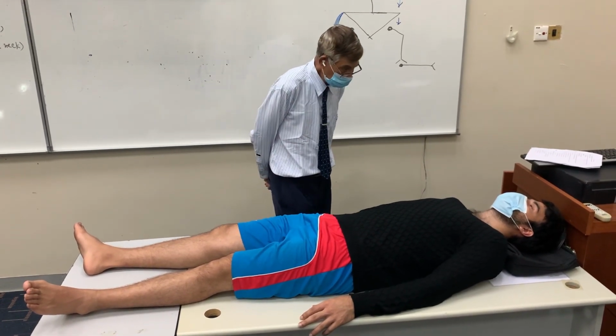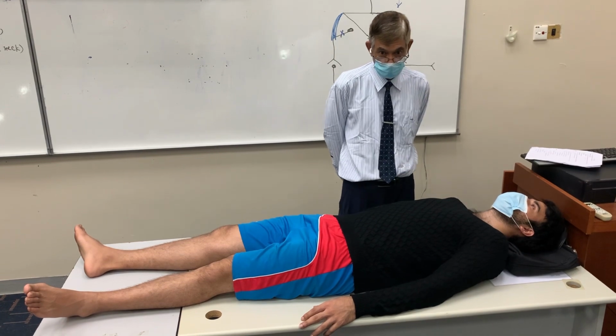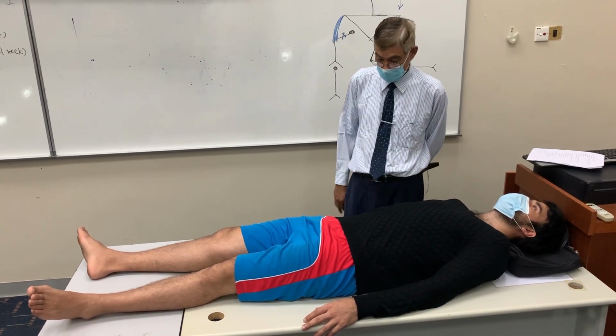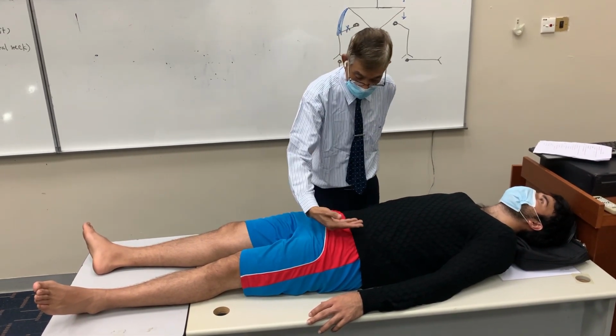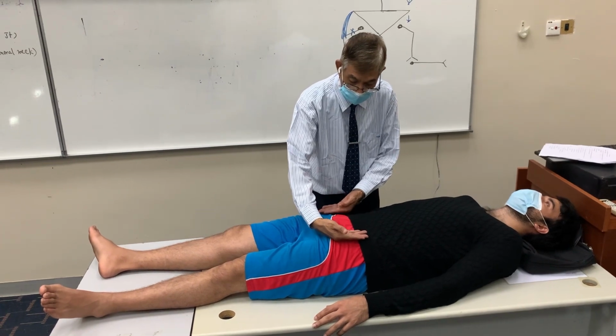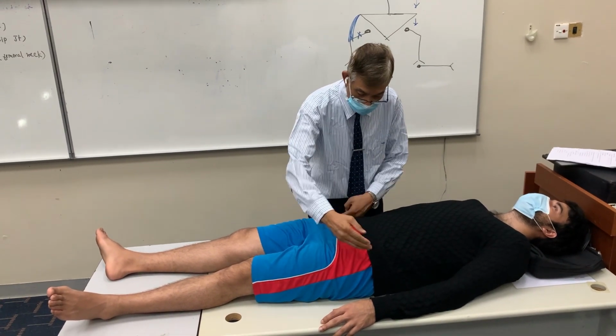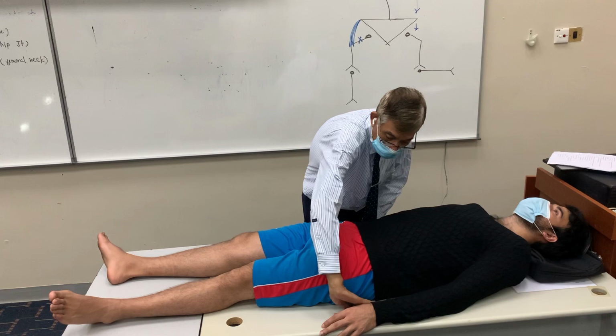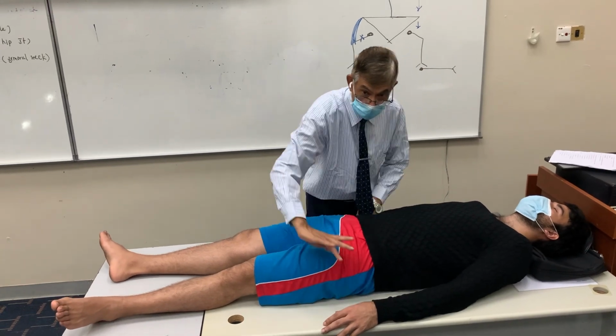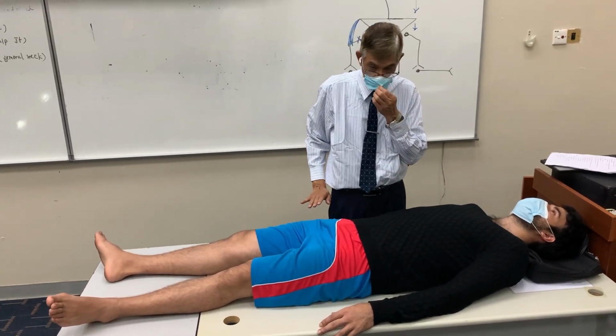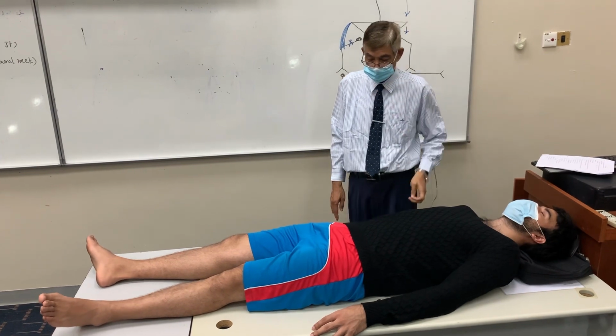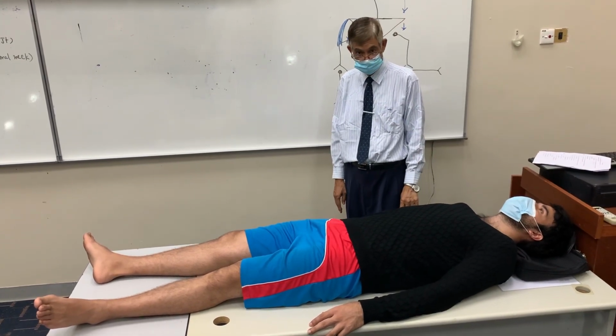After the inspection, you have to start the palpation. In palpation, you start with temperature at the front, side, and back. Then after that, you have to check the bony tenderness.